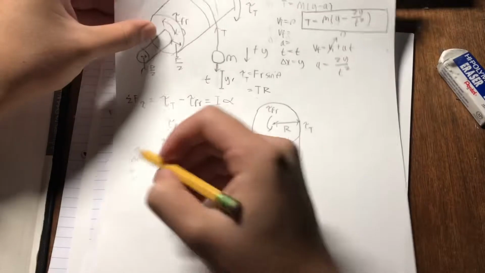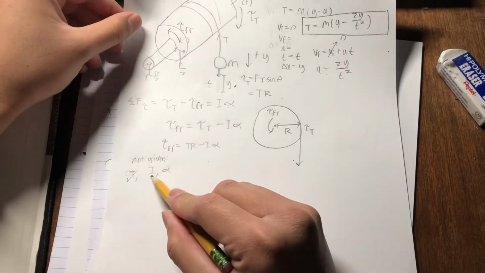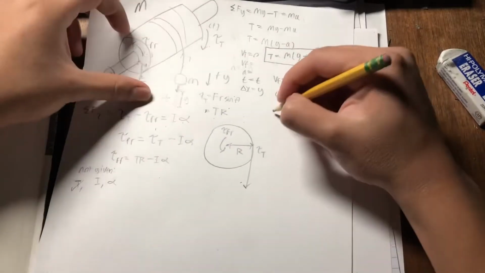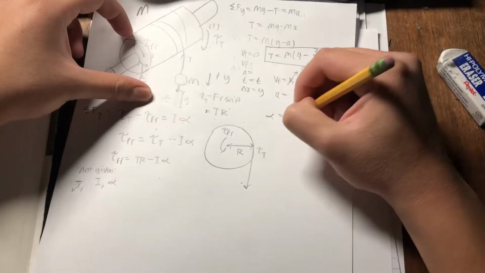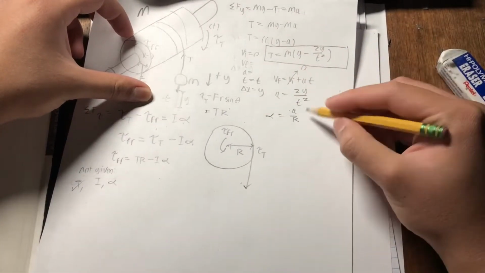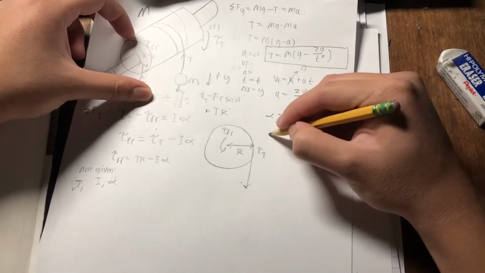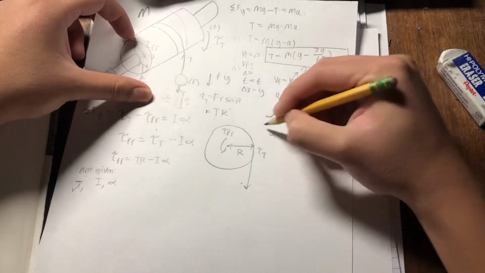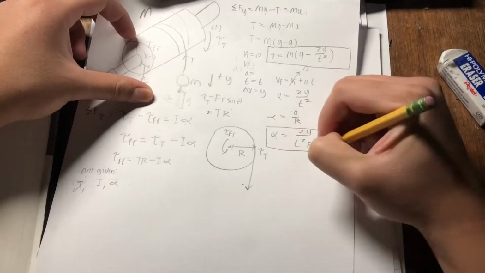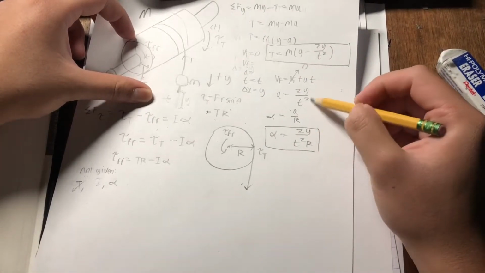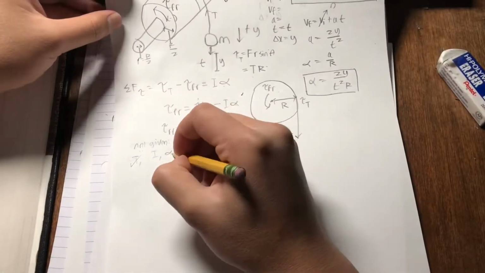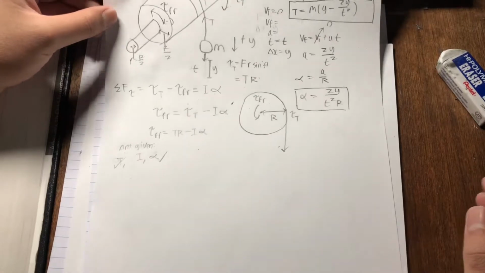So we solved for T. Next, we have to solve for moment of inertia and alpha. Let's start by solving alpha, because right off the bat, alpha is a over r. Since you just solved for a, alpha is simply 2y over t squared, over r. This is alpha. Now you have to solve for moment of inertia.